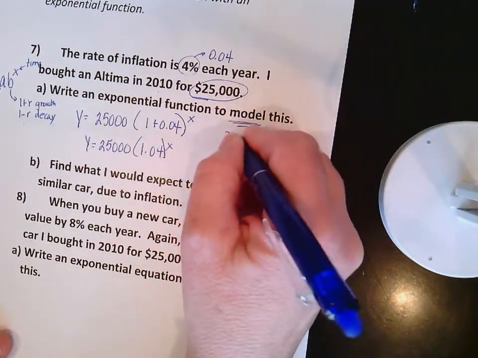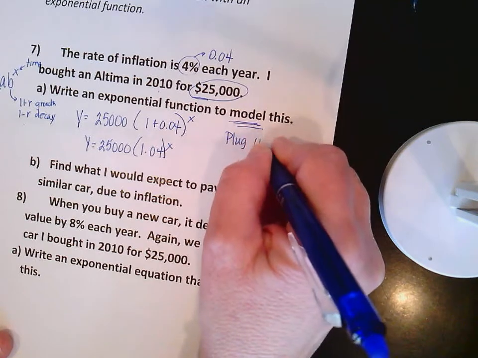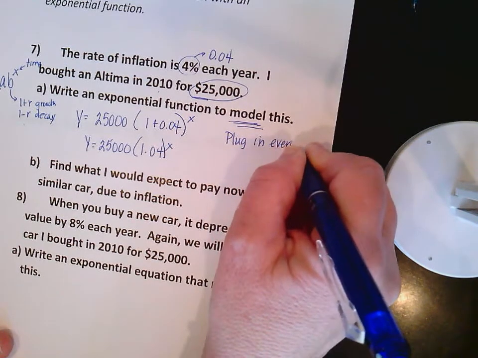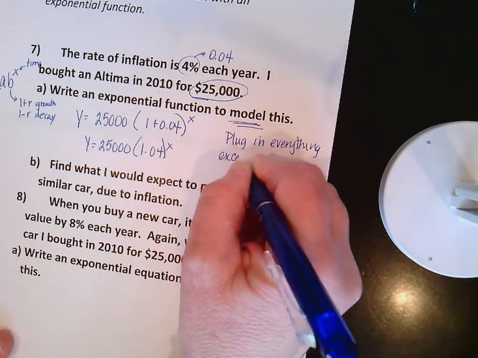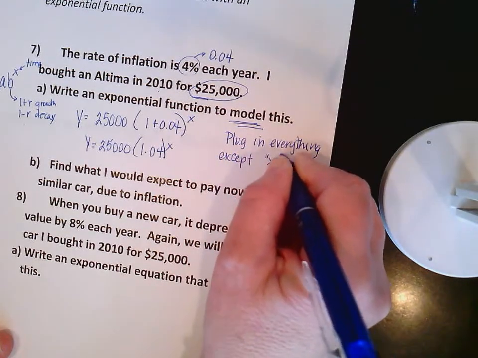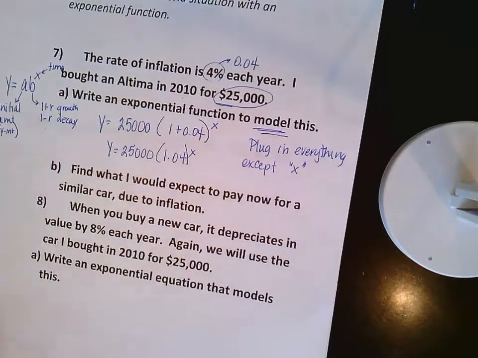To get the model, what you're doing is you're plugging in everything except the x. The x is going to be part of your model. And then we can use this for any situation down the road.